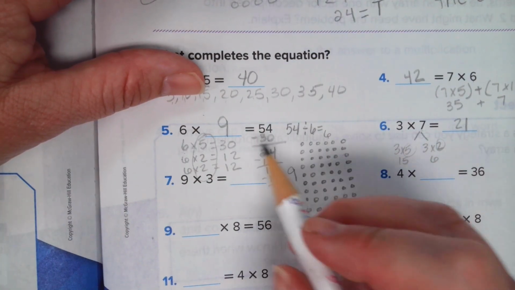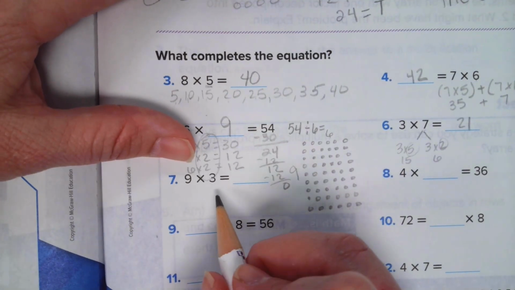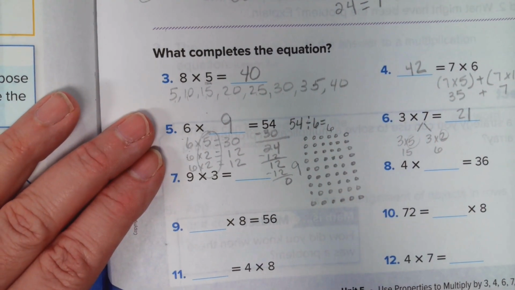Okay? I've used so many strategies on the one above, it's going to be a little hard for the bottom one. Again, this is shaking and it's driving me insane.